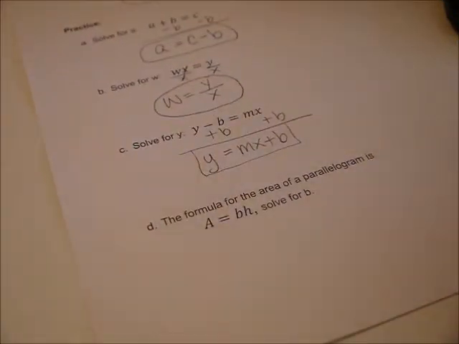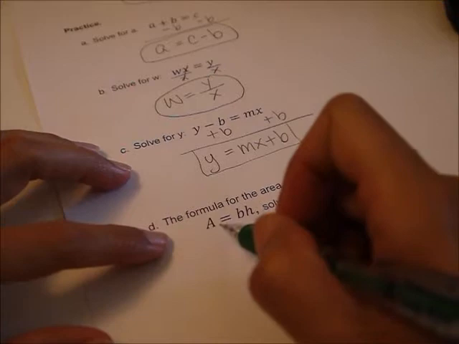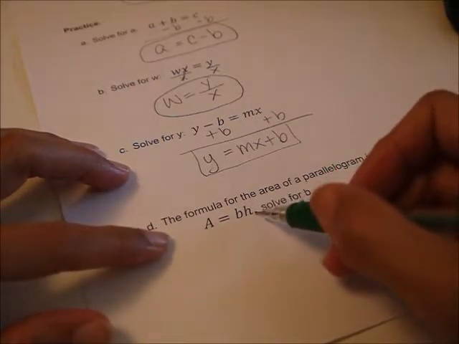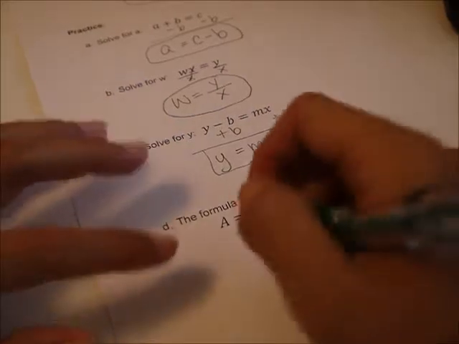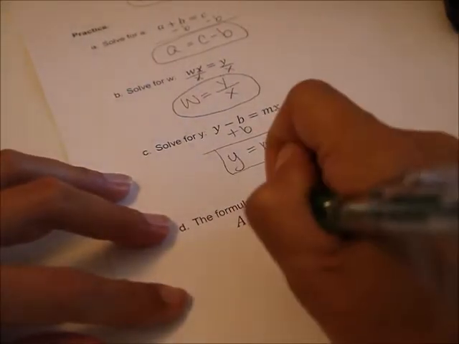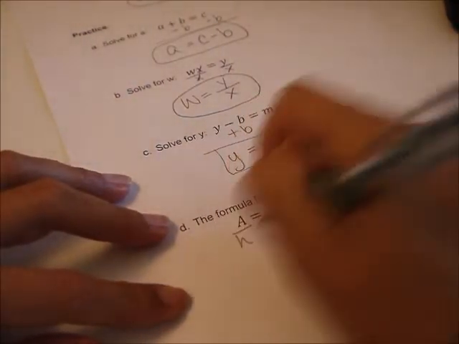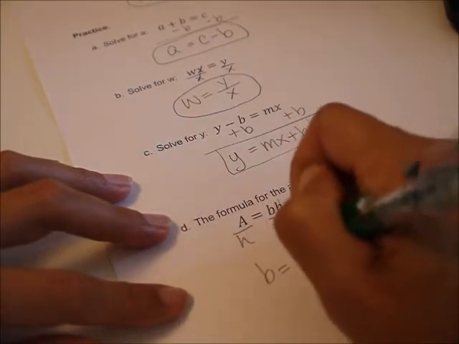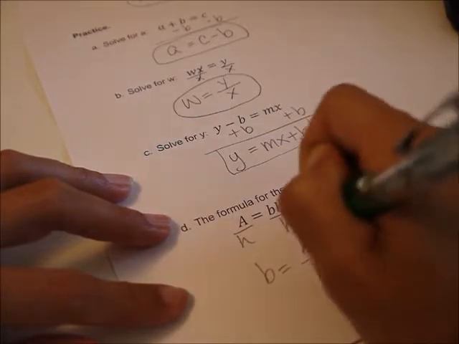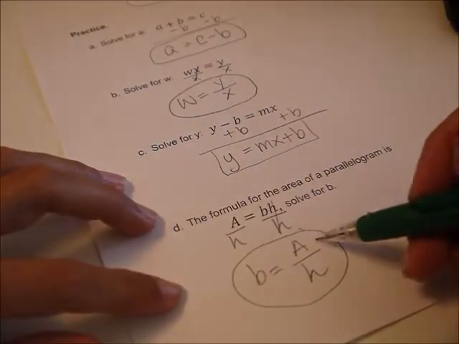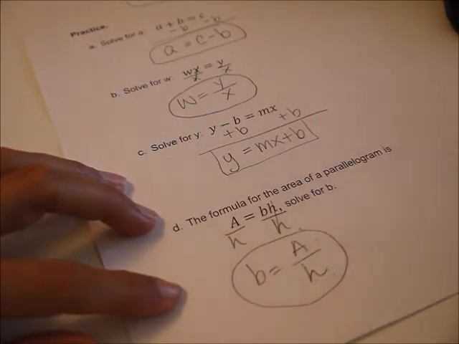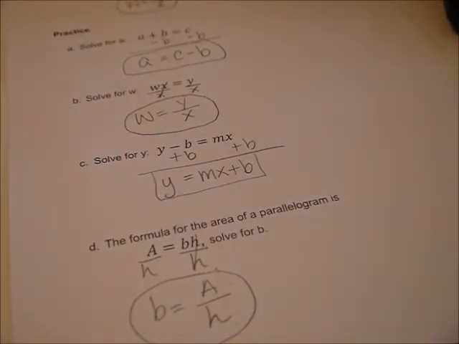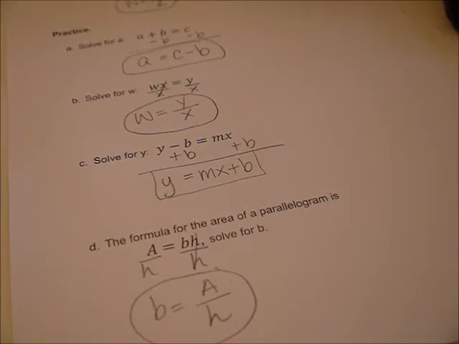Letter D, the formula for the area of a parallelogram is area equals base times height. Let's say we knew our area and our height, but we don't know our base. So we want to get b by itself. So we divide both sides by h. So b equals a over h. So that way, if you knew your area and your h, you just do a division problem to get your base. And that is it. Luckily, that's a short one because yesterday was a lot longer.